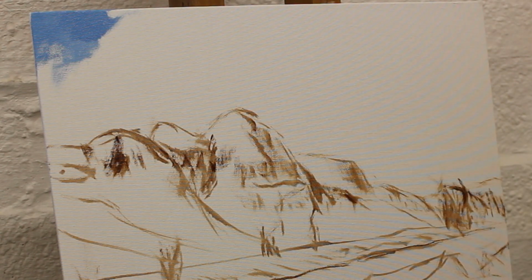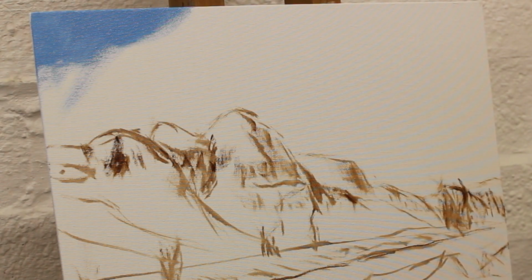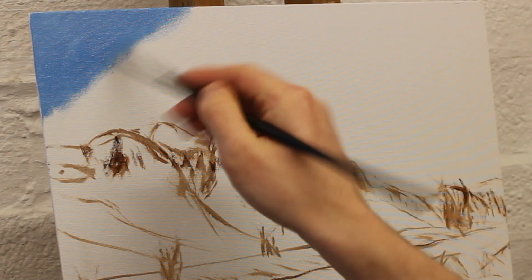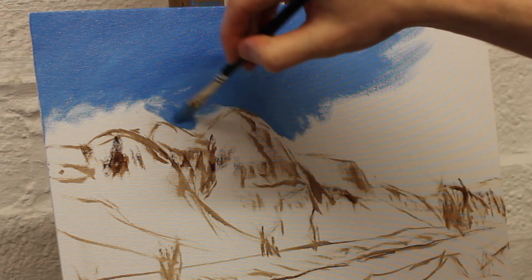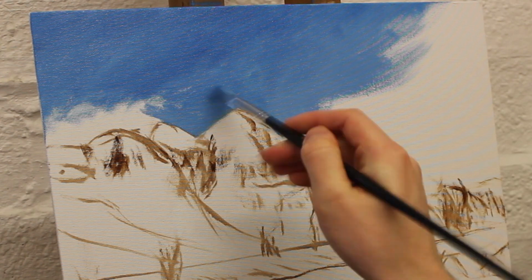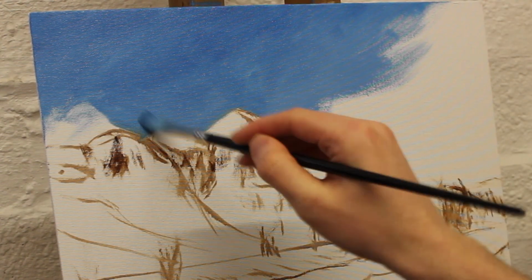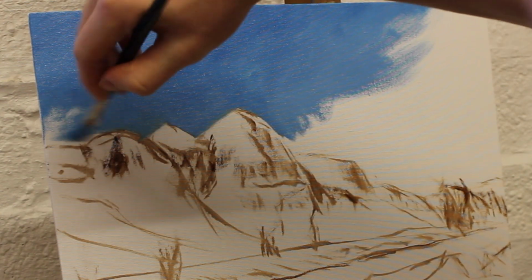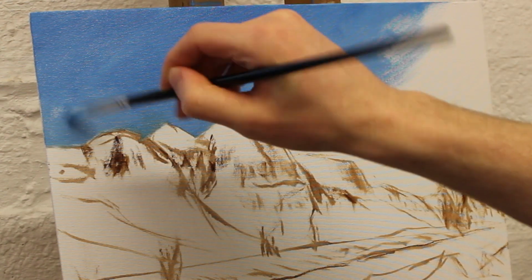I'm using a fairly large brush to cover the canvas quickly, and right now I'm using a mixture of cerulean blue, phthalo blue and titanium white, and I've also added a touch of linseed oil which will help increase the flow of the paint. Now for the block-in, generally you want it to dry pretty quickly so you can work on the next layer. So I would actually advise you use Liquin, which is a fast drying medium. Linseed oil actually increases the drying time of oils. I only used it because I ran out of Liquin.